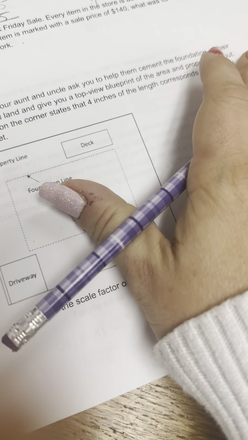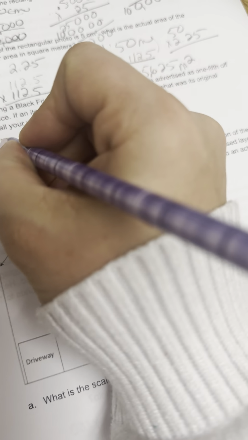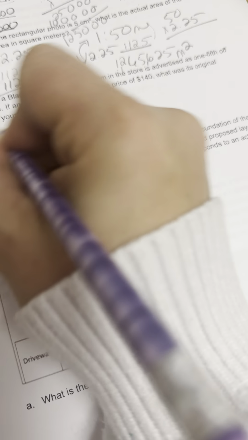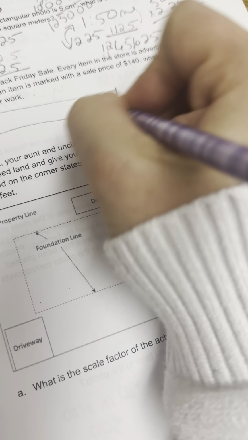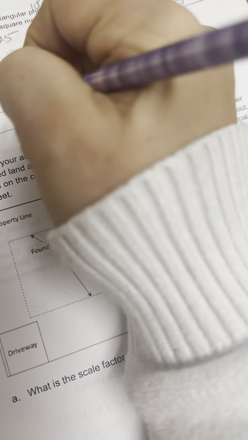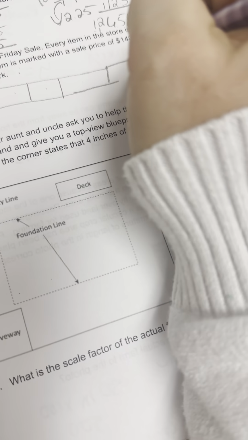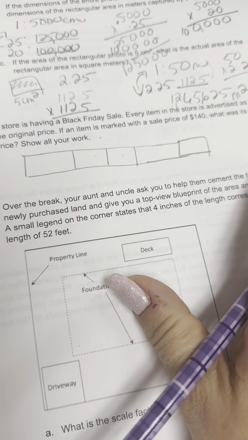So the way that we need to figure this out, there's a couple different ways. We can do a tape diagram, and we can separate this into 5ths.